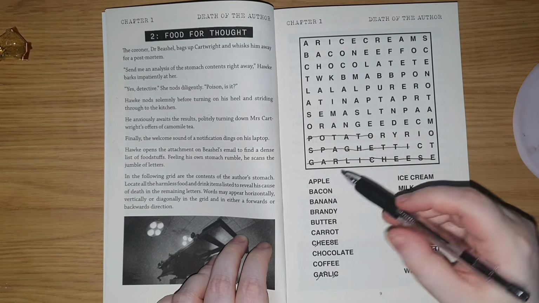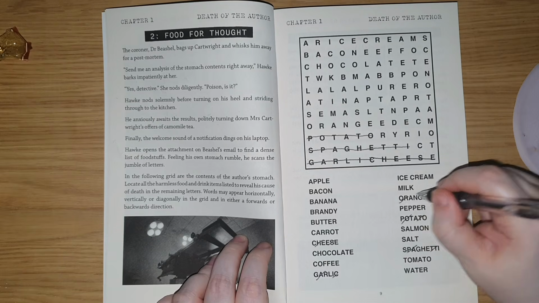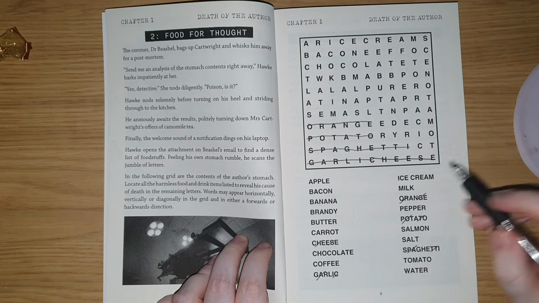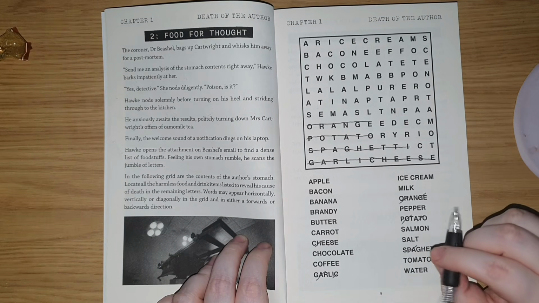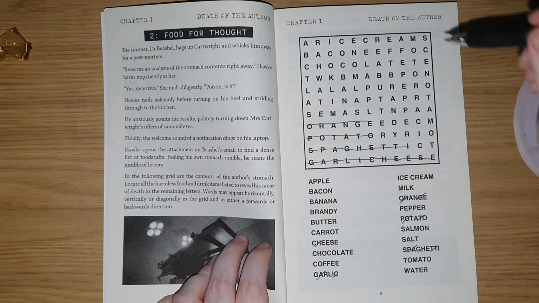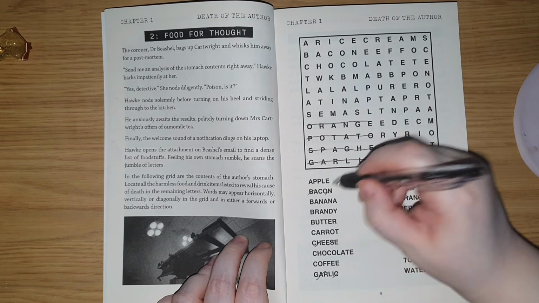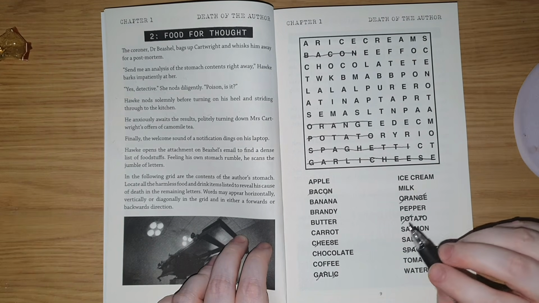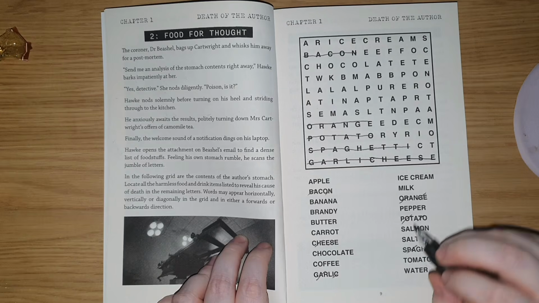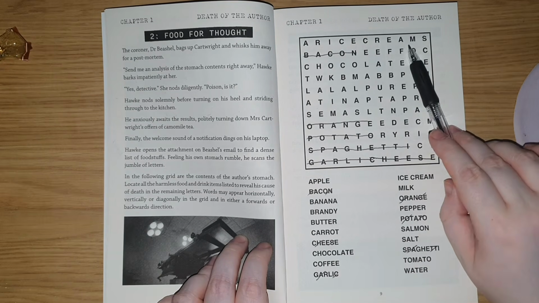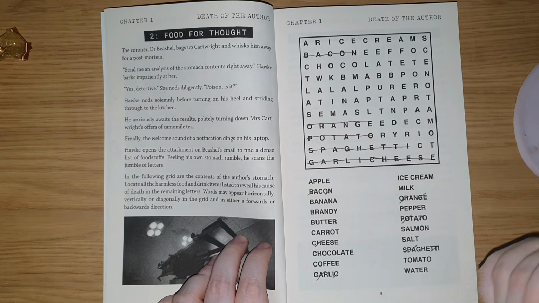Orange. Get the orange. Where's the orange? Orange. Bacon. Cream. Do we have cream? Ice cream.